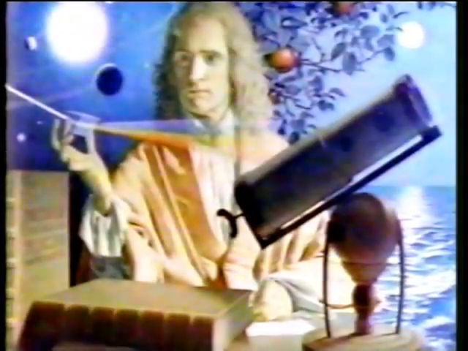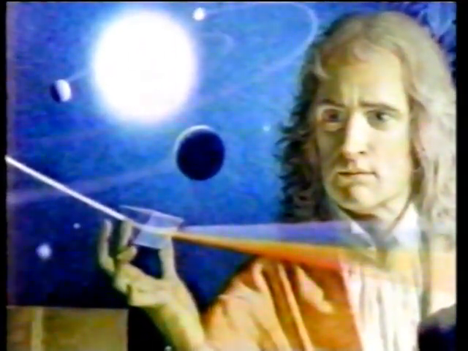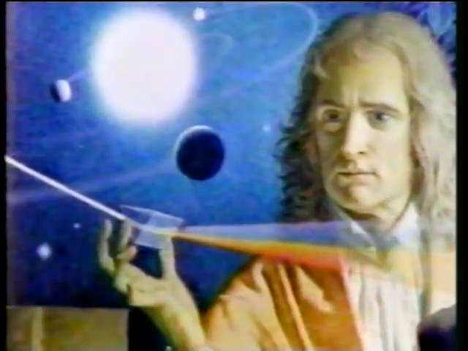Our architect was Isaac Newton. With his laws of motion, he gave us a calculator to determine the position and velocity of every heavenly body. The wonderful order of the solar system was revealed to all in this beautiful mechanical replica, the orrery.